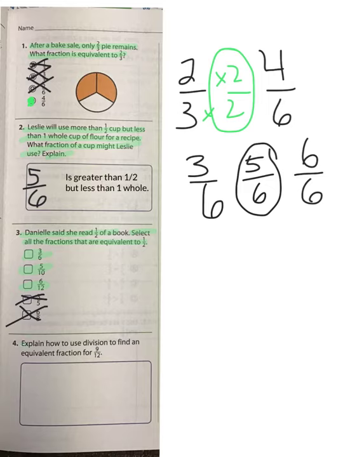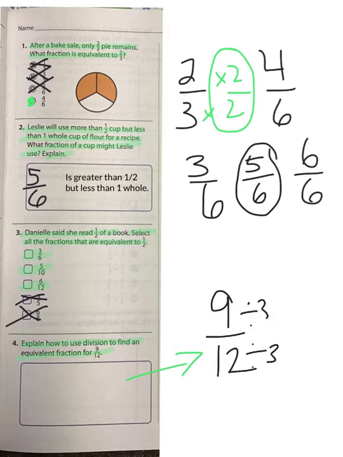Number 4. Explain how to use division to find an equivalent fraction for 9/12. Well, I'm just going to do it over here because I have more room. So if I have 9/12 and I need to divide, you just have to find a factor that will go into both 9 and 12. And I know that 3 is a factor of 9 and 12. 9 and 12 are multiples of 3. So I'm going to divide both sides by 3. And so my answer is going to be 3/4. So 3/4 is an equivalent fraction to 9/12 by using division.